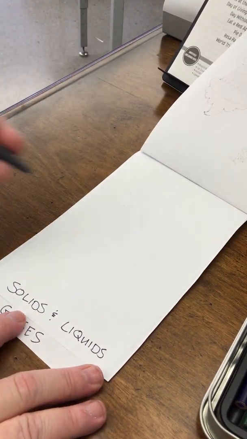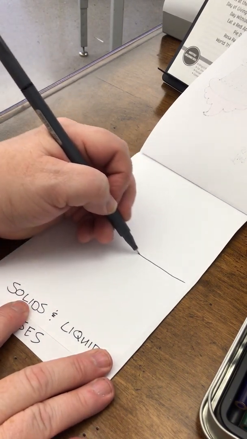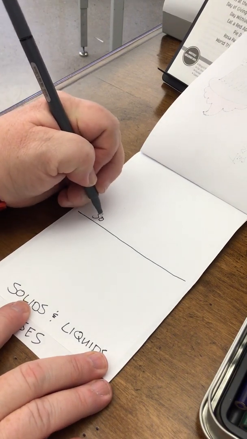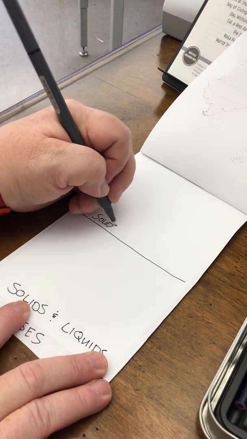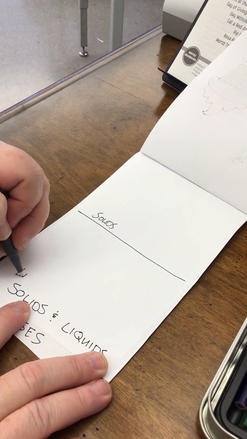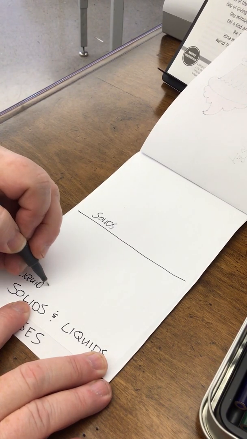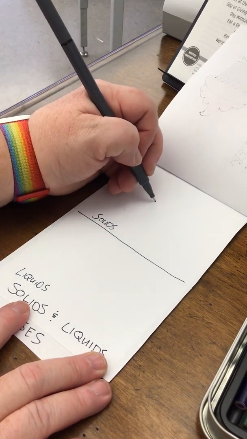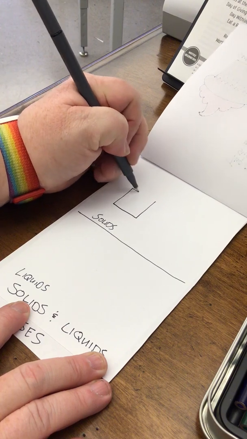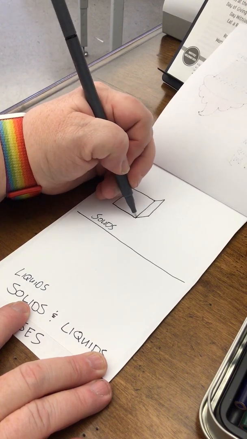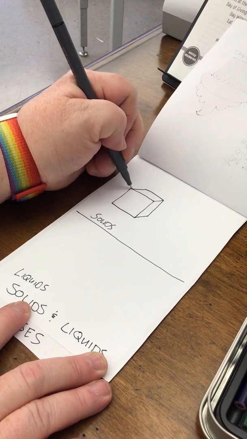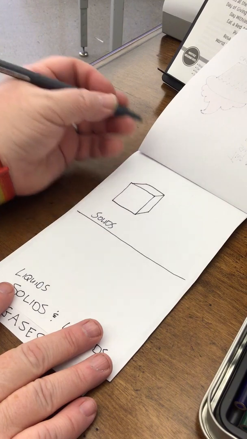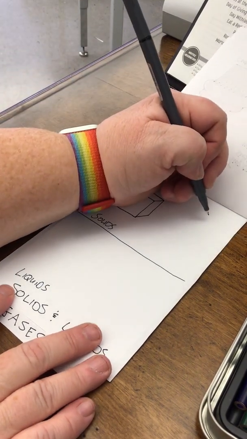So for solids and liquids, we're actually going to split this page in half, but it's nice and big. The top half is going to be solids, and the bottom half is going to be liquids. Basically I'm going to just draw a picture of a solid as a thing, and then I'm going to draw it as particles. So a solid would be anything that has a definite shape and a definite volume.